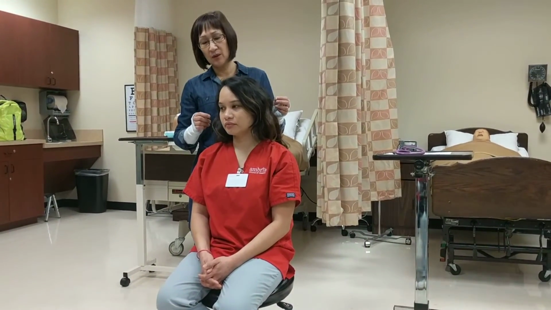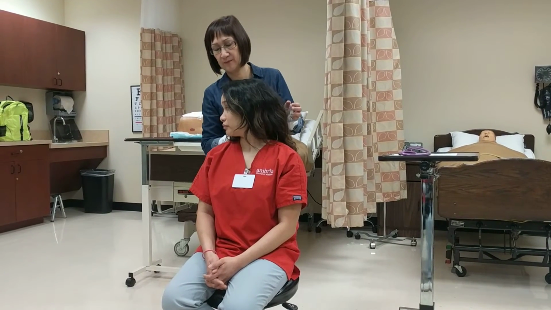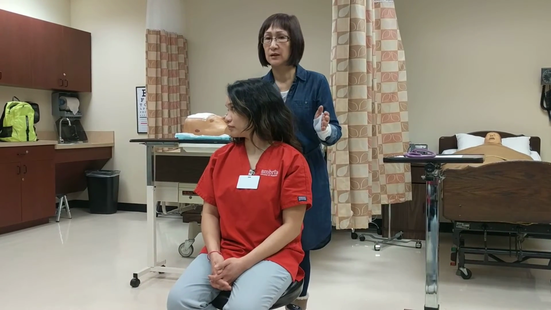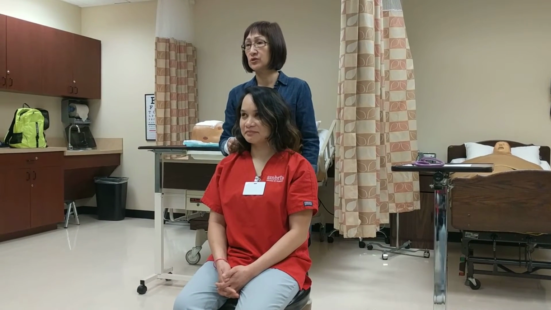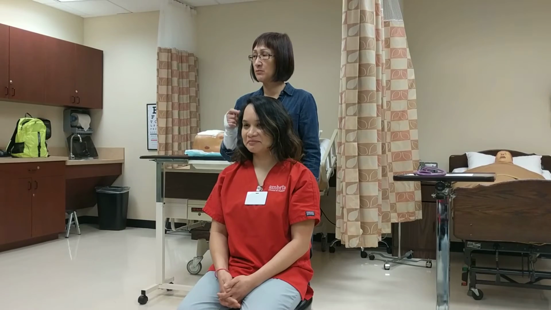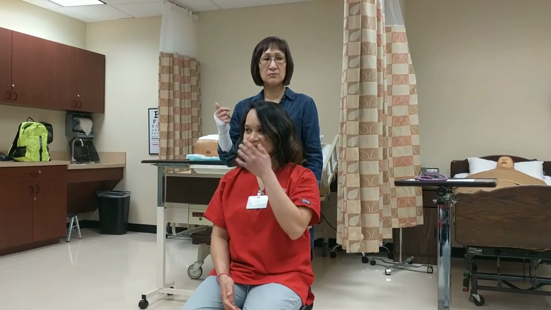Okay. Now can you turn your head to the right? Muscle strength. To the left. Muscle strength. And this is rotation. Okay, so these are the movements for the sternocleidomastoid.